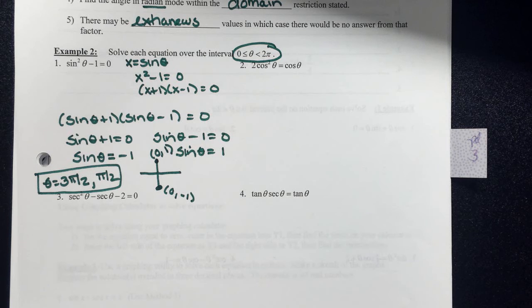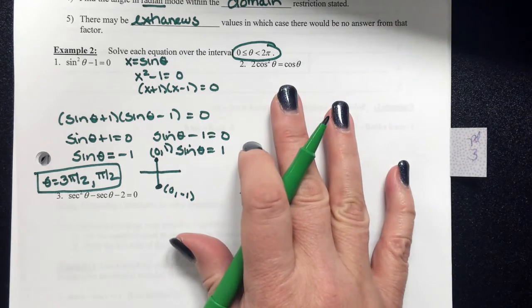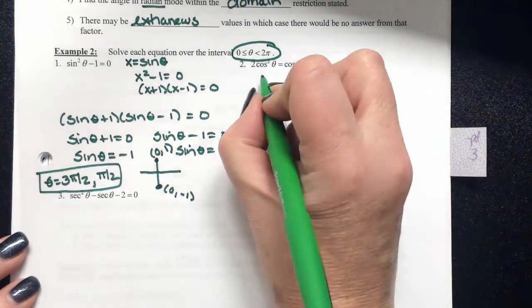Let's take a look at example 2. First of all, is this a quadratic equation? When you solve a quadratic, what do you always want to have on one side of the equation? You want to have a 0. So what's going to be the first step here? You're going to do what? Subtract the cosine.